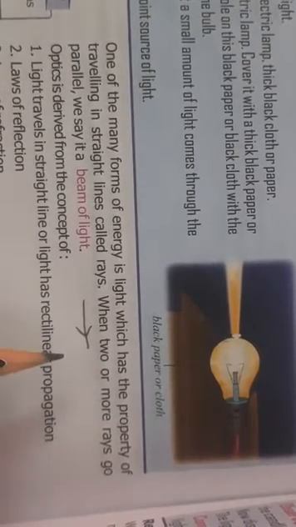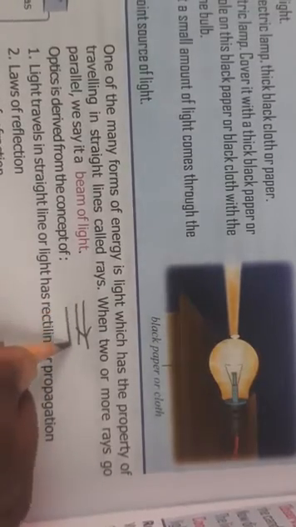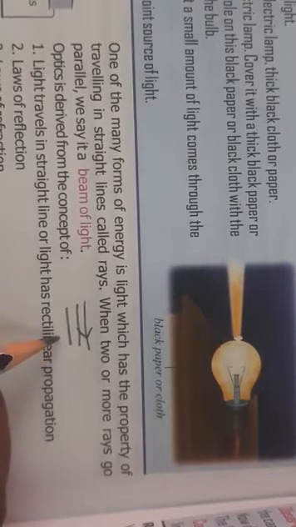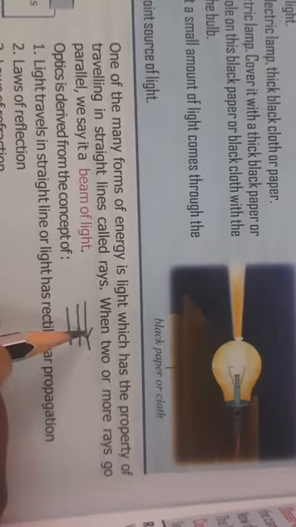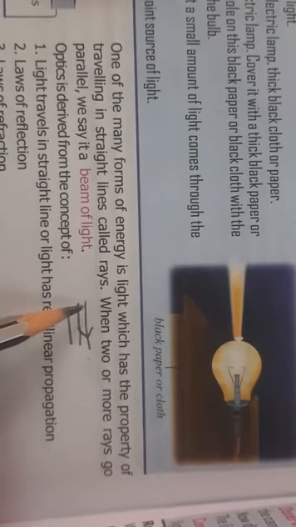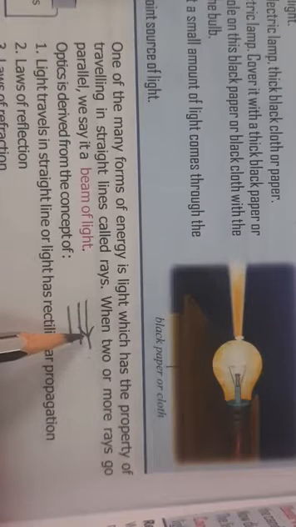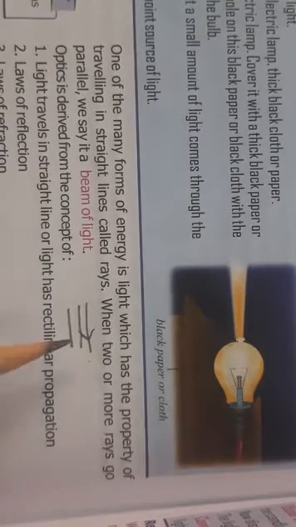Okay, when two or more rays go parallel. Now here is one ray, then second ray, third ray. So when there are two or more rays which travel parallel to each other, we say that this is a beam of light. Okay. So what is a ray? A ray means a single line. That is the property of light to travel in a straight line. That is called rays, and when two or more rays go parallel to each other, it is called a beam of light. And children, the study of light is called optics.